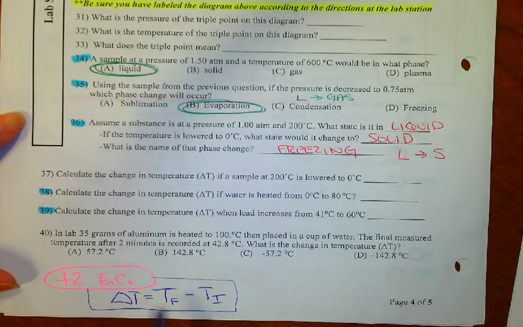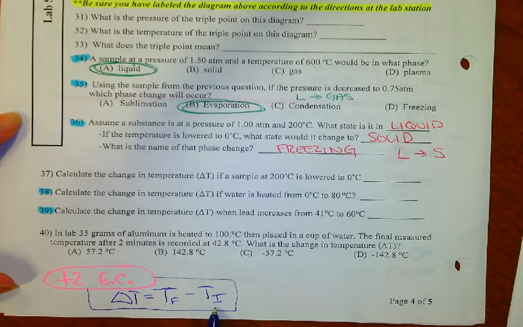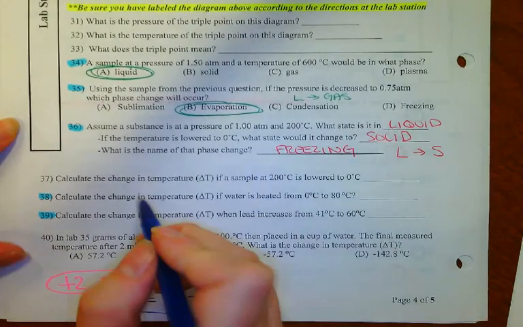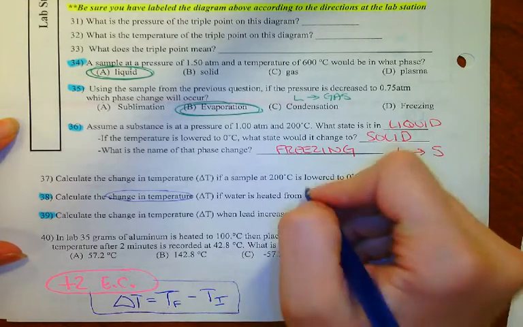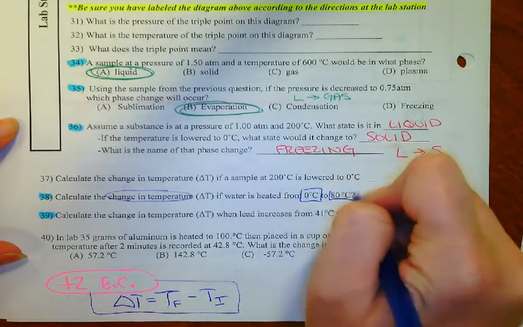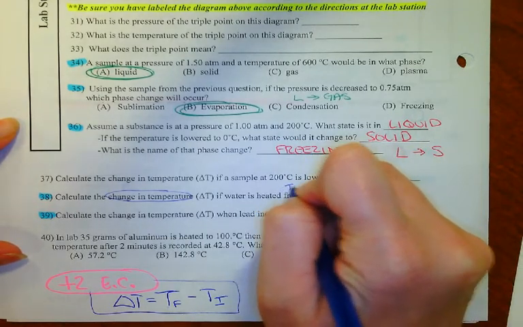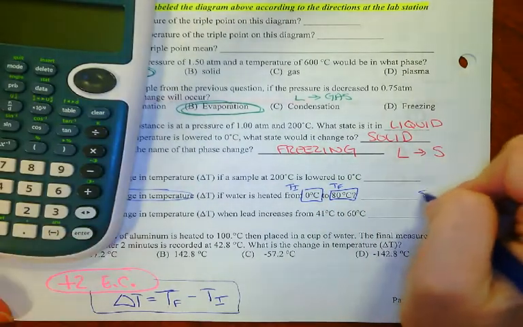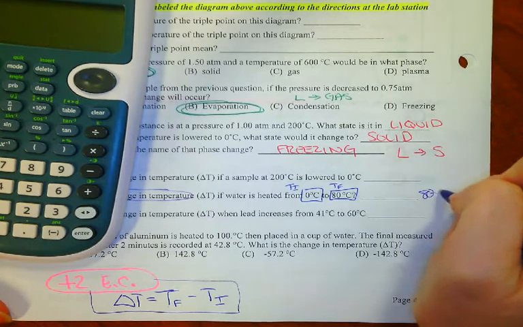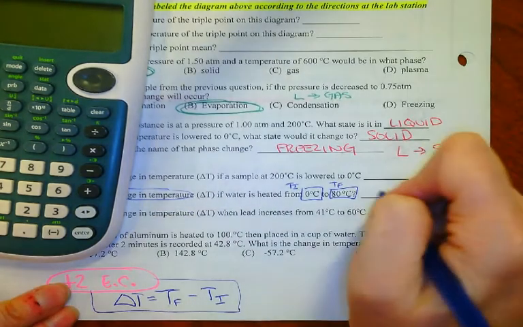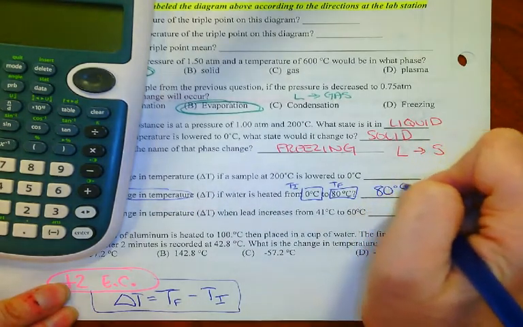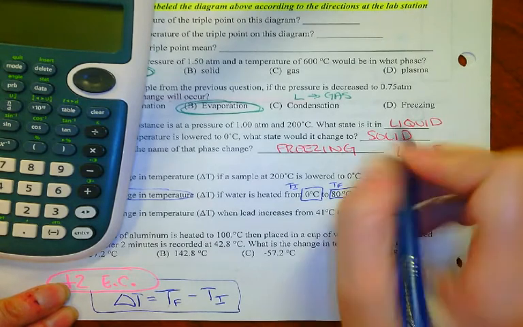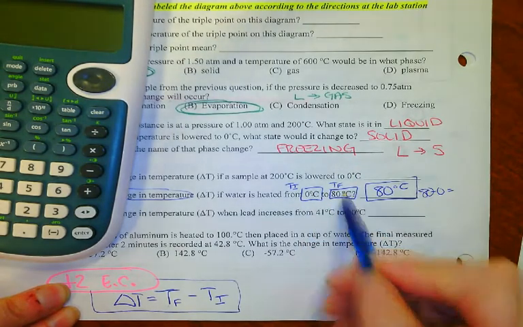So the change in temperature is your second final temperature minus your first initial temperature. So looking, it's asking me to find change in temperature, and it's giving me this one and this one. So I'm going from this, TI, to this, TF. So I'm going to say 80 minus 0 equals 80 degrees Celsius. And that's positive because it's warming up.